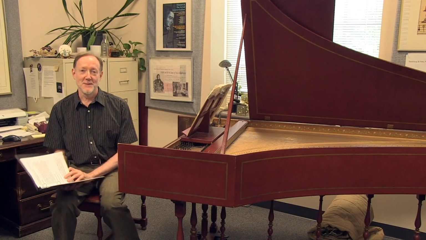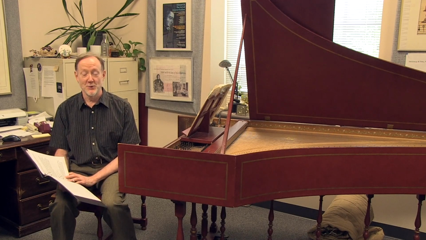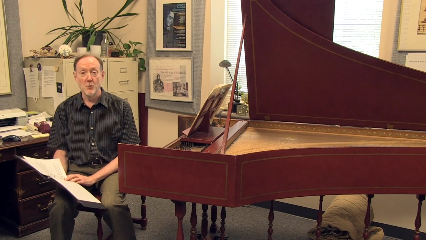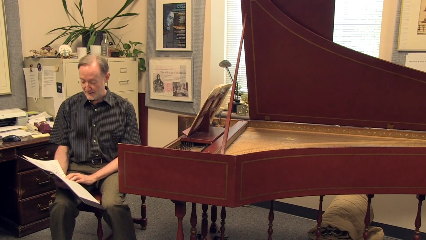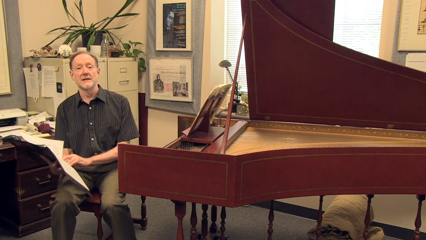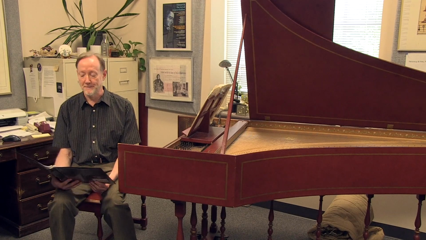Now, since this harpsichord has only 2 registers, I've come to the end of the tunings I can demonstrate for you in person. But I have one more recorded example I'd like to play that I hope will help you hear a difference between well-tempered tuning and equal-tempered tuning.